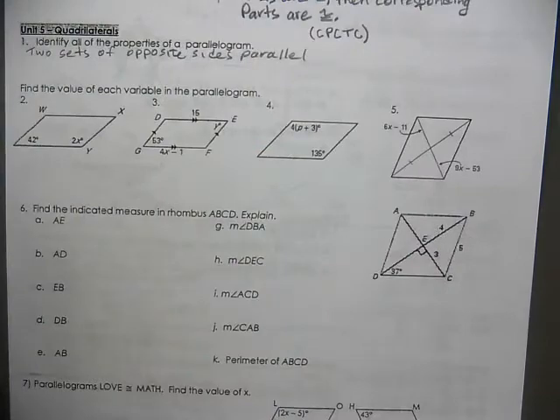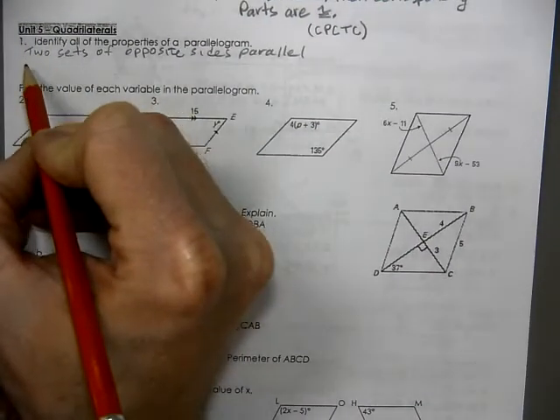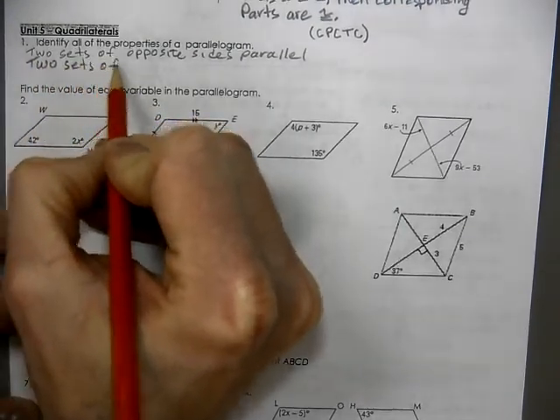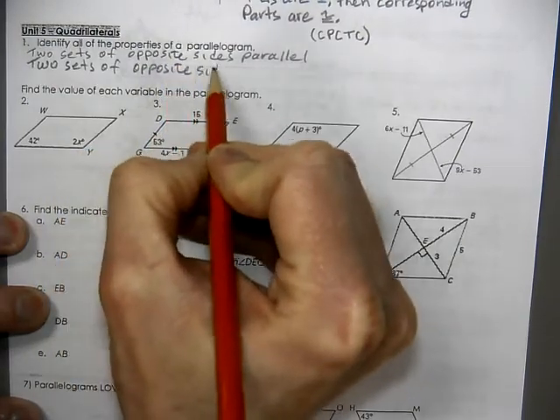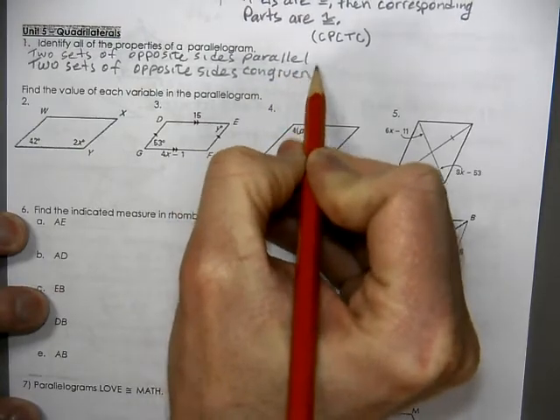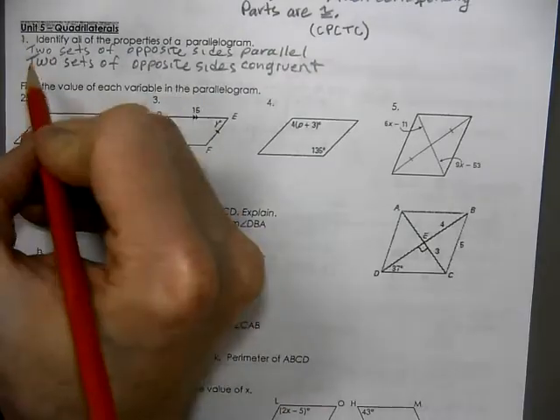That would be pretty much the definition. Two sets of opposite sides congruent. We have two sets of opposite angles congruent.